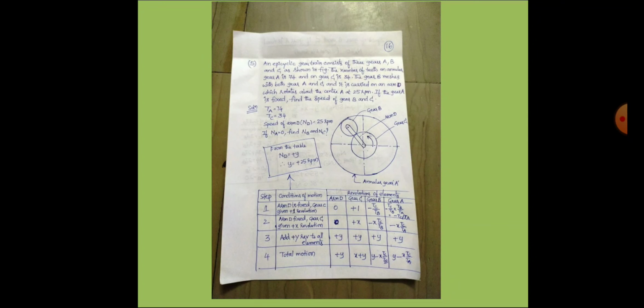The gear B meshes with both gears A and C and it is carried by an arm D, which rotates about the center of A at 25 RPM. If the gear A is fixed, then find the speed of gears B and C. So now look at this figure.